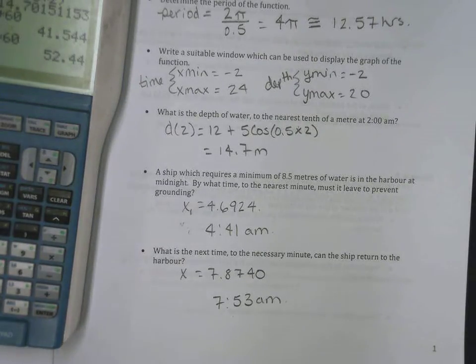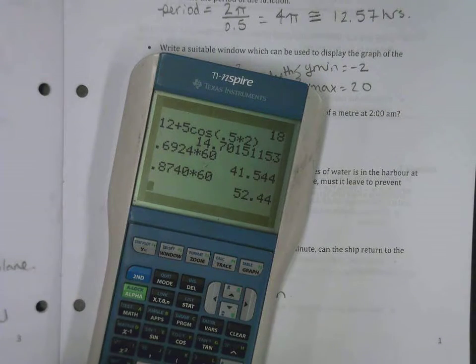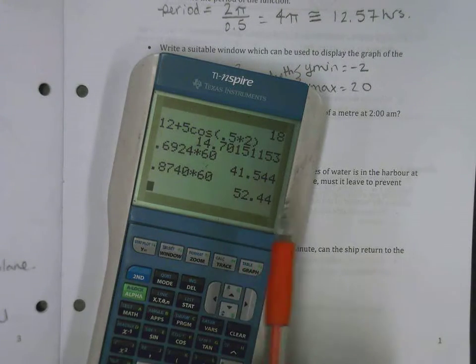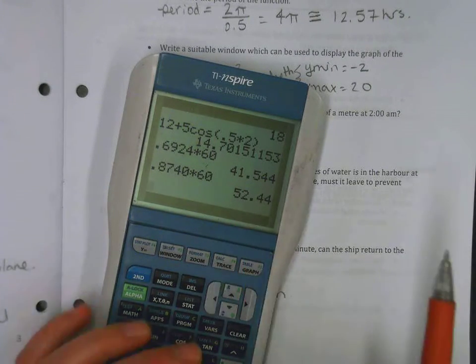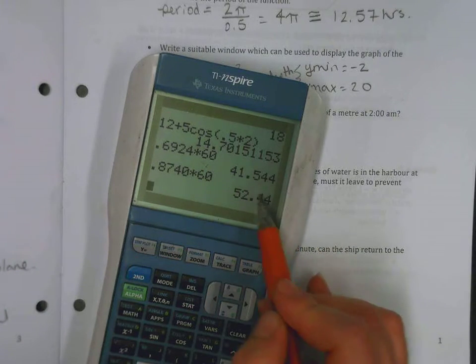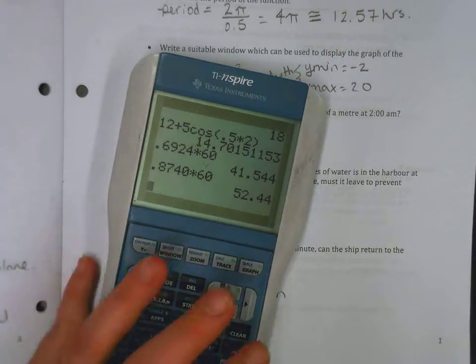So our rounding rules didn't really apply to this question. It was more in terms of context of the question, how to round the question. Here, 41 minutes, we actually rounded down to 41, and here at 52 minutes, we actually rounded up to 53. So we didn't even consider these decimal values. Well, we did, but we had to figure out in context of the question whether to round that value up or down.